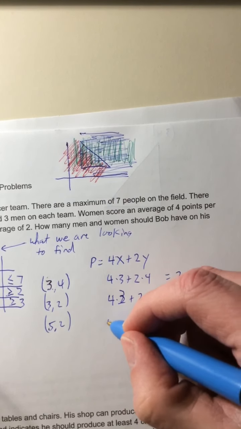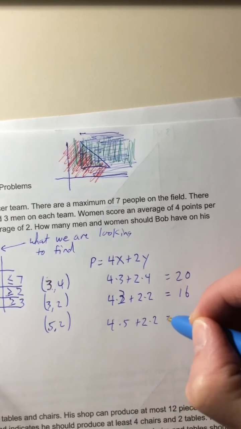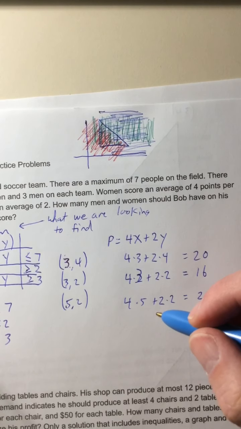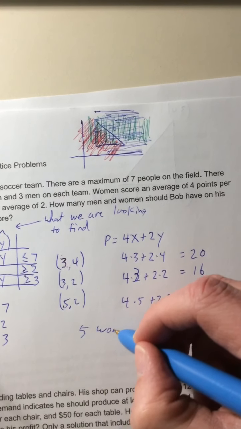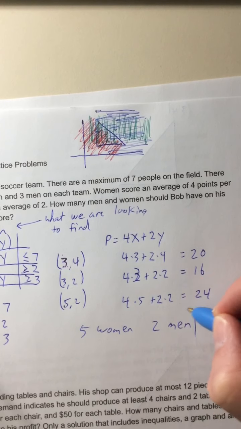And here we have 4 times 5 plus 2 times 2 makes 24. So in order to maximize the score, Bob should have 5 women, 2 men. That will maximize the score.